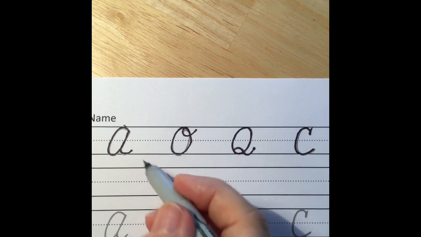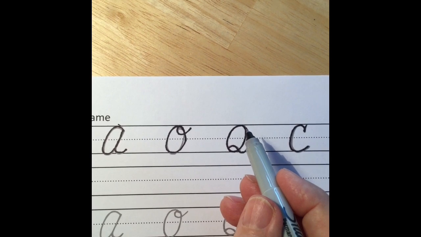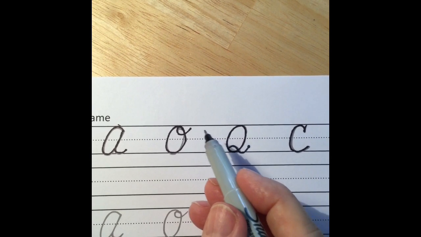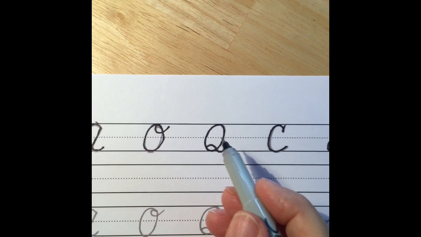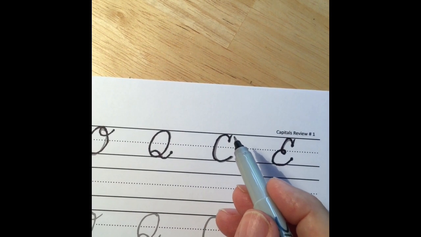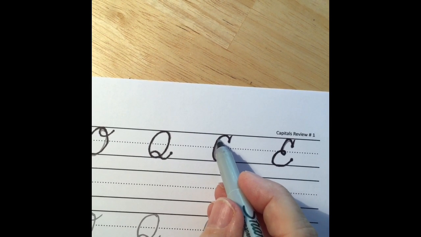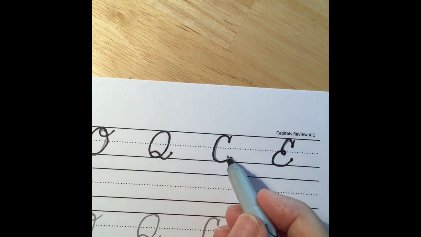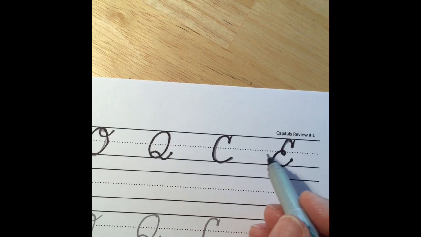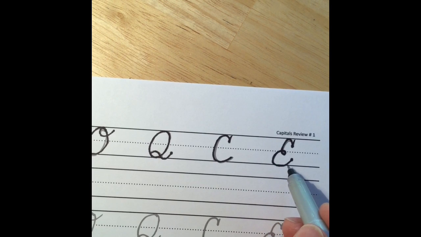We need to make sure that the A and the O and the Q are all closed at the top when we're writing. We need to make our loop and our wave neatly, and to make sure that our check stroke goes back up again to the headline before coming down. Make sure you curve that E so that it's slanted forward.